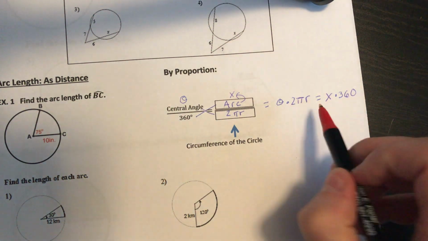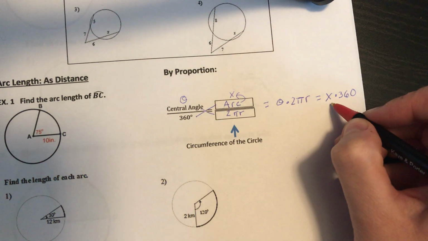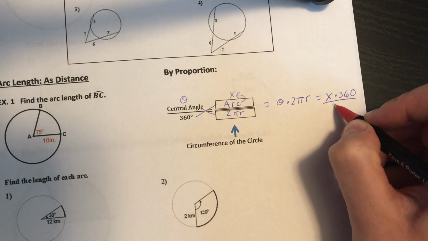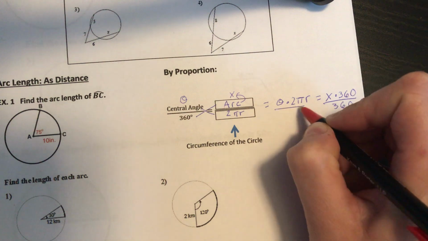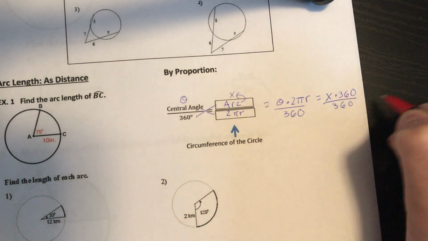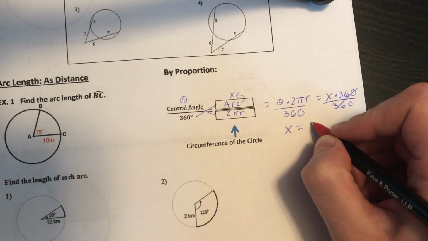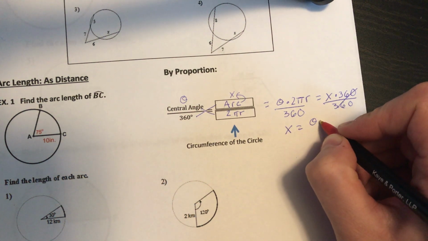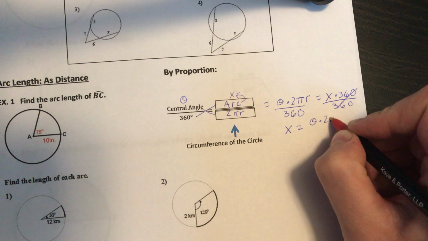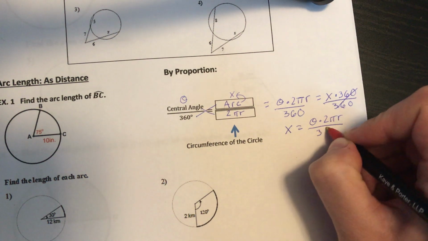Then if I was going to solve for x, what would I need to do? I would need to divide by 360. And so this is the formula that we can use to find arc length every single time: whatever our interior angle is, times 2 pi r, divided by 360.